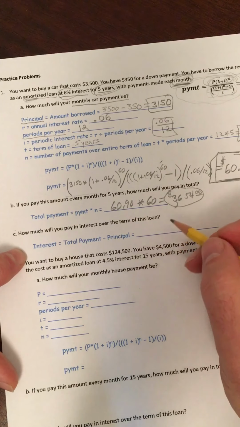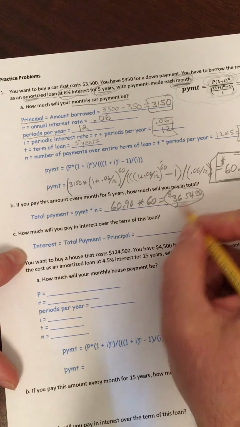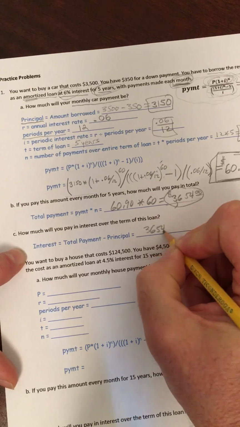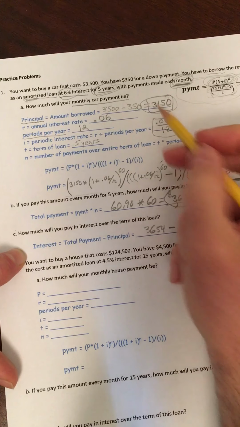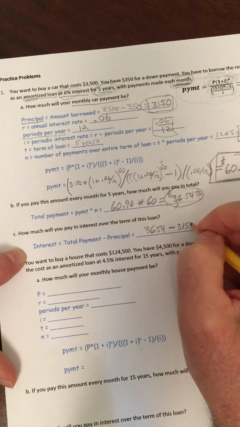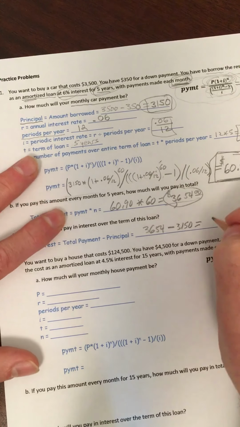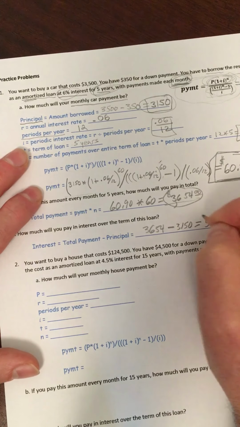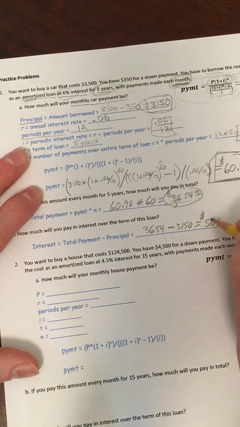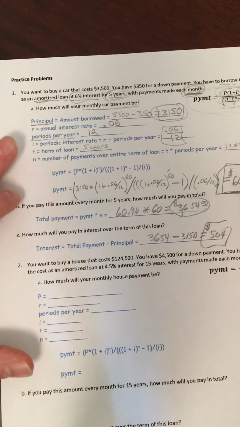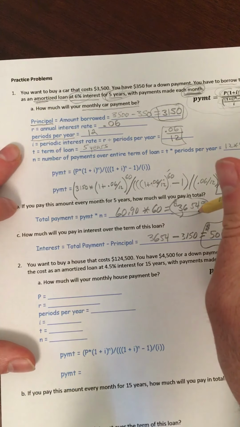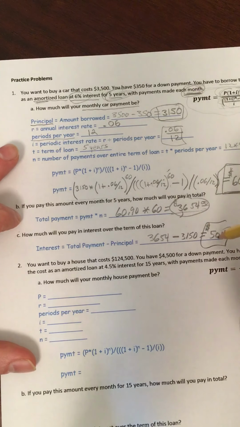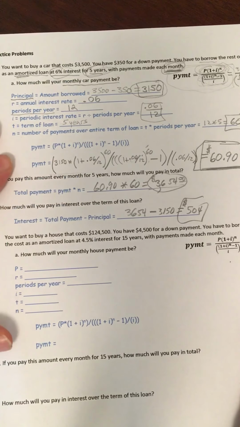And then how much of that was interest? So you take the amount that you had to pay, $3,654, minus the amount that you borrowed, the original principal. Okay, and so you have paid $504 in interest. It's just this number times 60 gives you the total payment. Total payment minus the principal gives you the total interest that you paid.